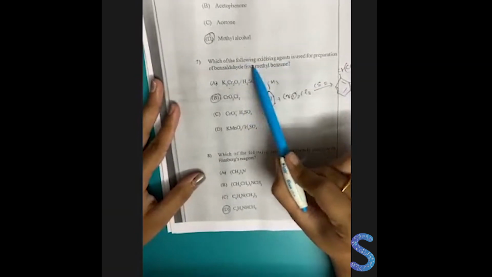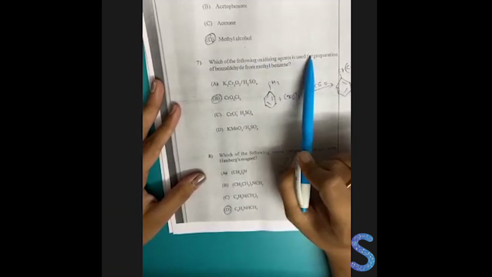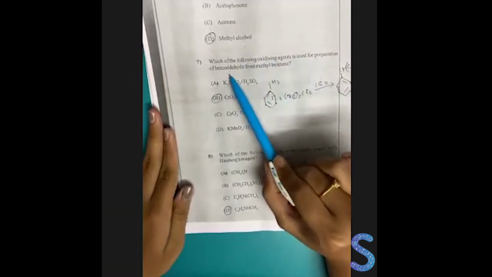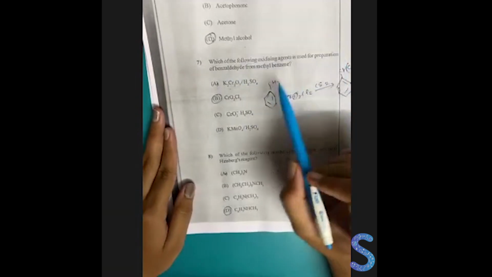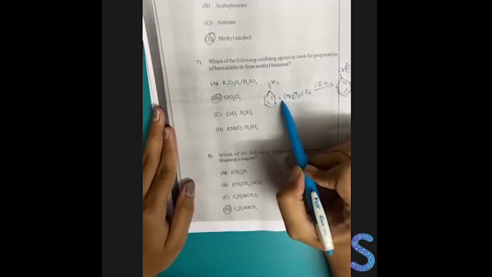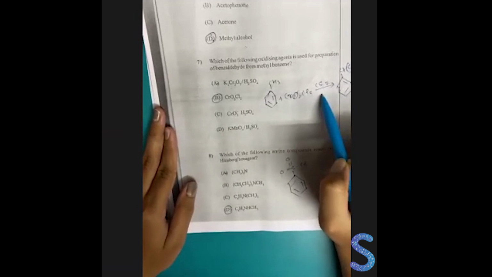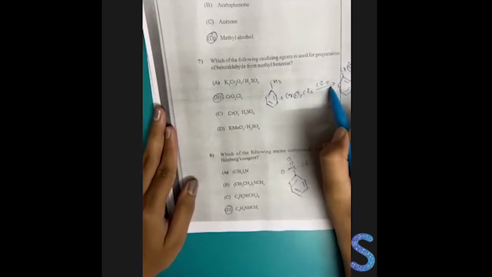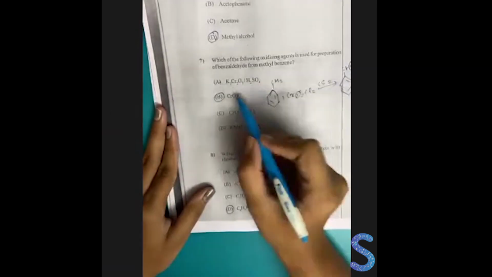Next, which of the following oxidizing agents is used for preparation of benzaldehyde from methylbenzene? When we react methylbenzene with CrO2Cl2 in presence of CS2, it gives benzaldehyde. So the answer is CrO2Cl2.